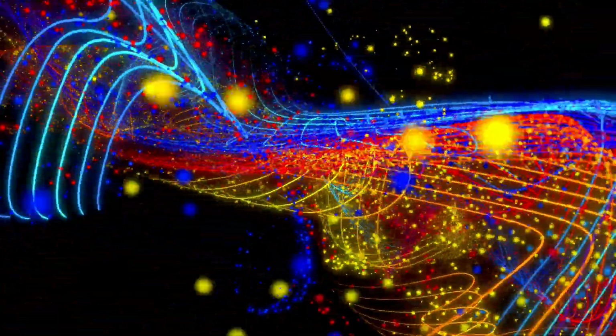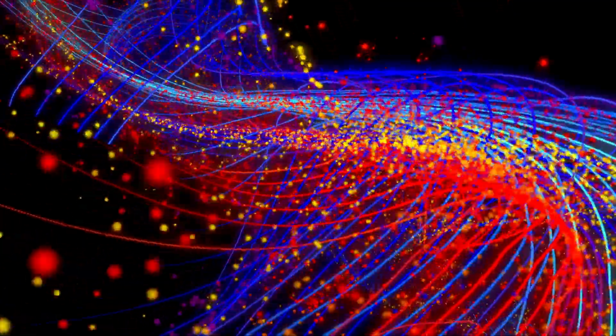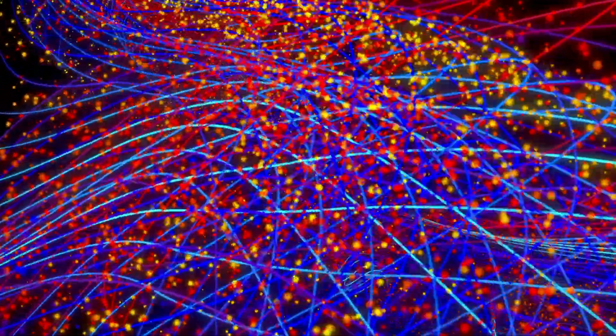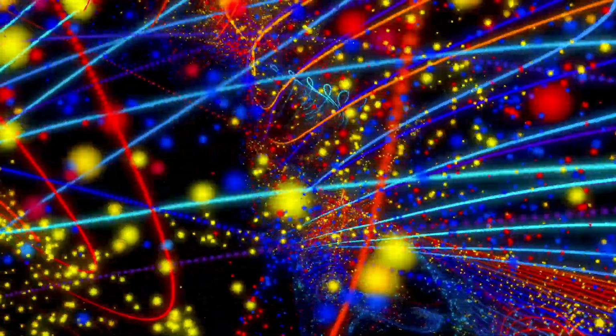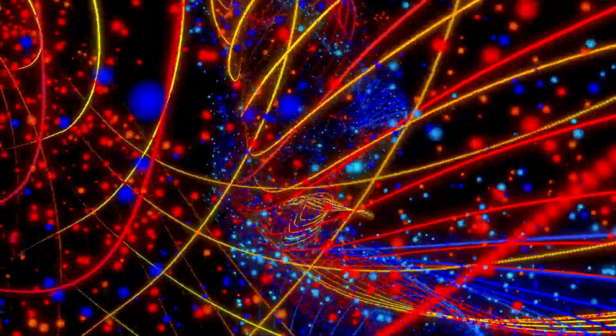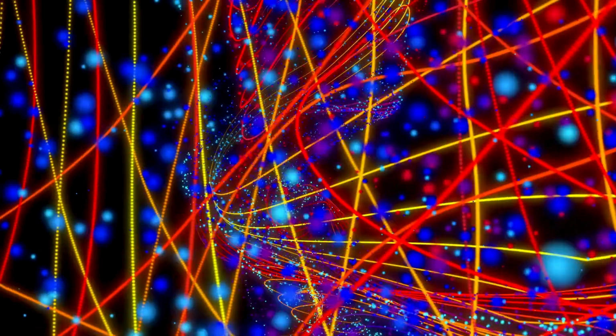To figure out a qubit's exact state on this sphere, we use something called the Bloch vector. This is just an arrow that starts at the very center of the sphere and points to a particular spot on its surface.